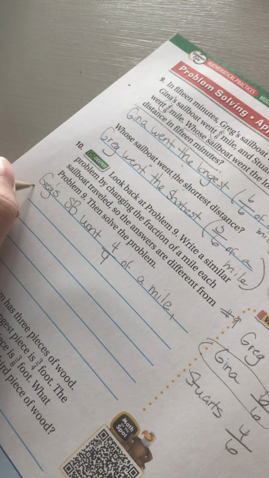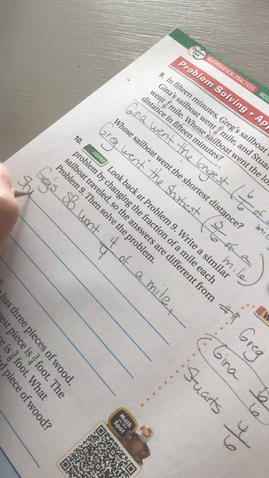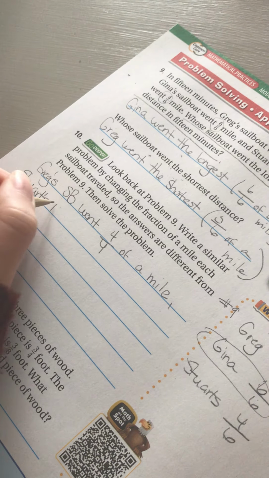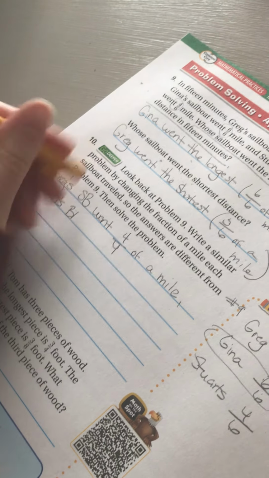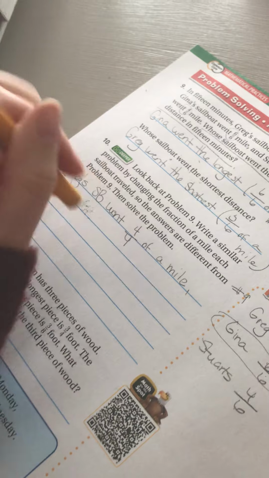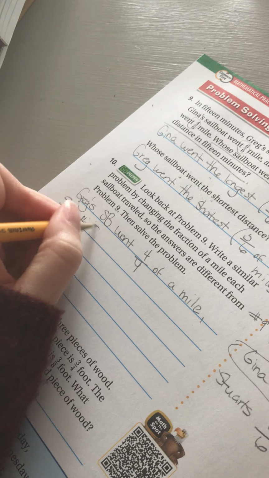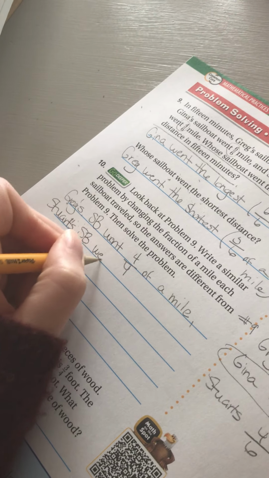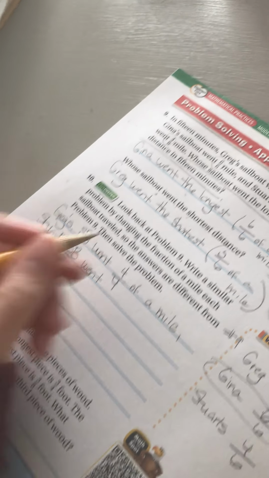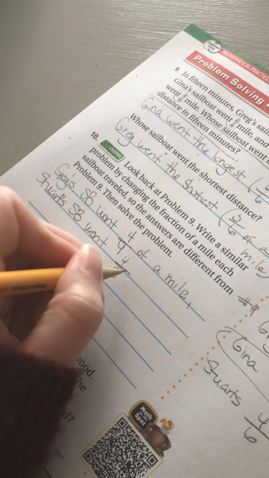How about Stuart's sailboat? Went 4/8, we'll say, of a mile.